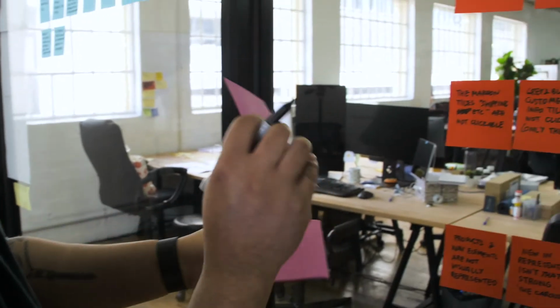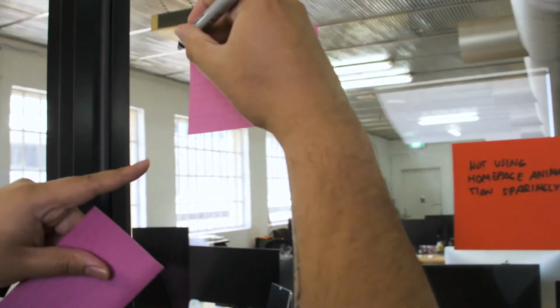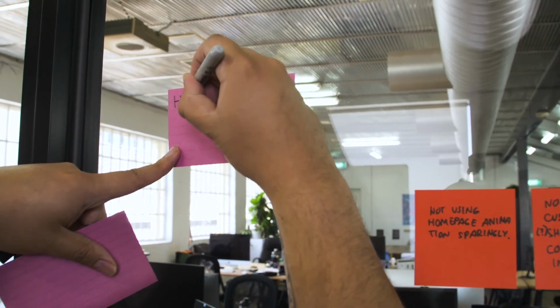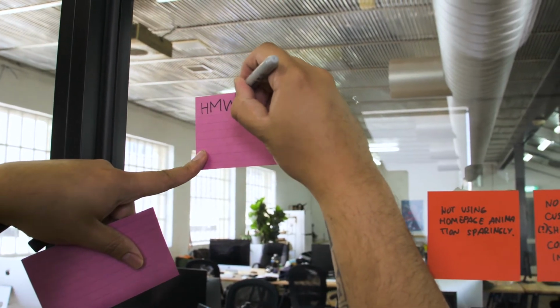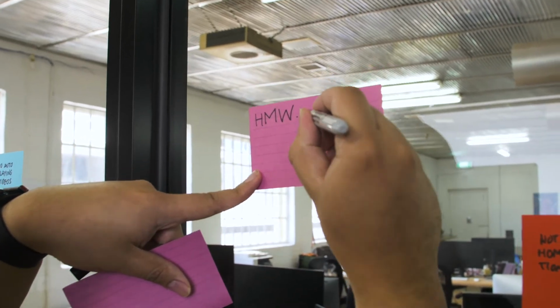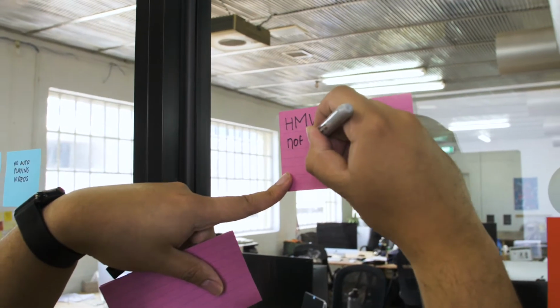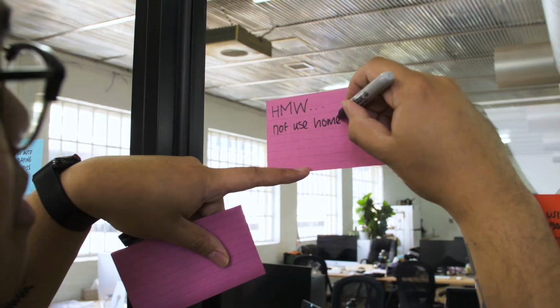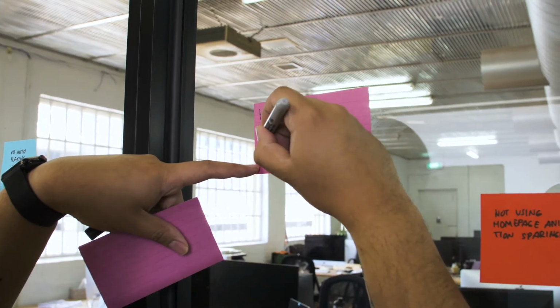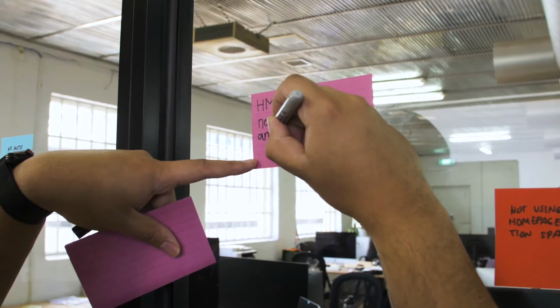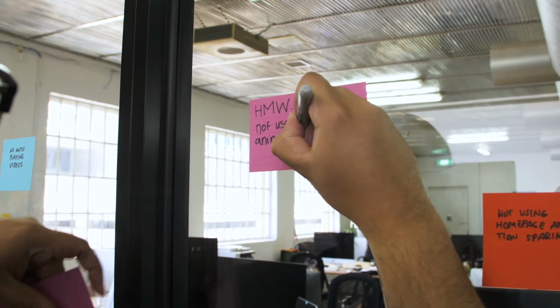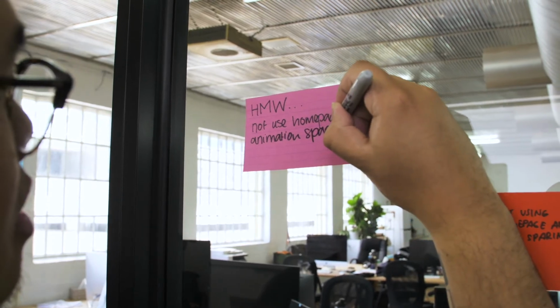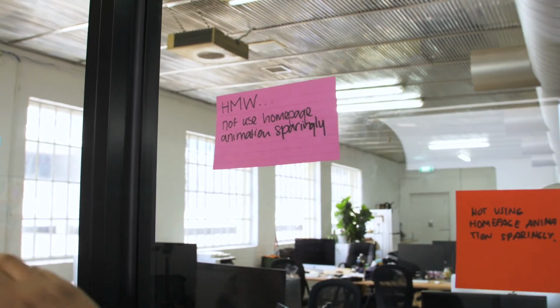I will just write down here: How might we, which is HMW, as people usually write it. How might we use homepage animation sparingly? So I'm not trying to debate about this, and I'm not trying to challenge it even further.